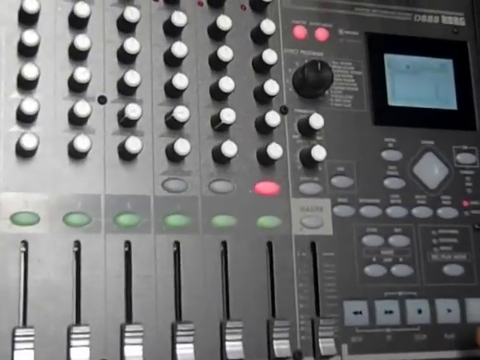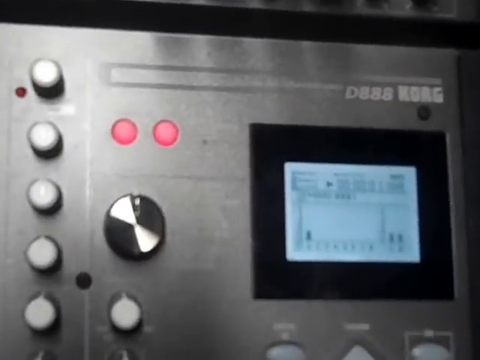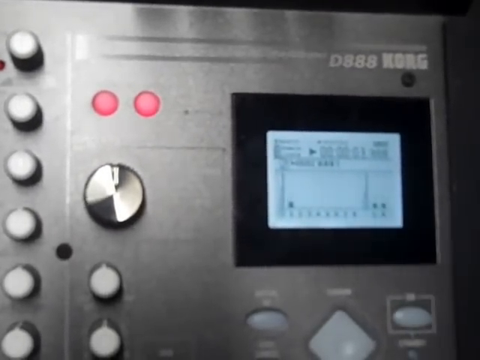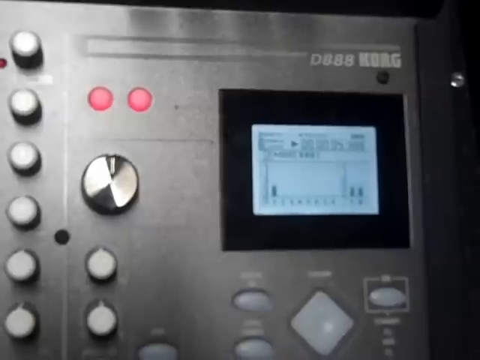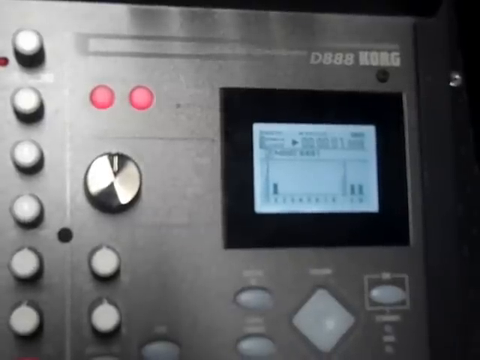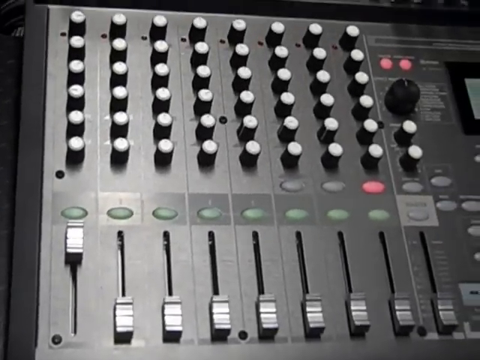And then we press play, and then you'll see there is a representation of what I've just recorded going through the LCD screen. I can then adjust the level on the playback fader to make it a little bit louder. So when I come to mix it, I can adjust the faders to get a good balance on the volumes.